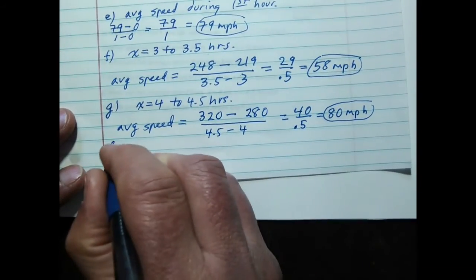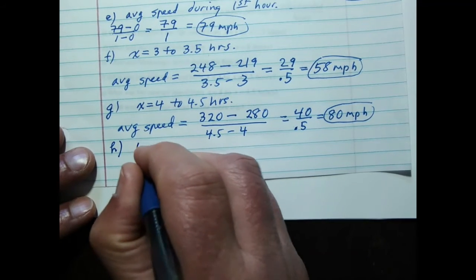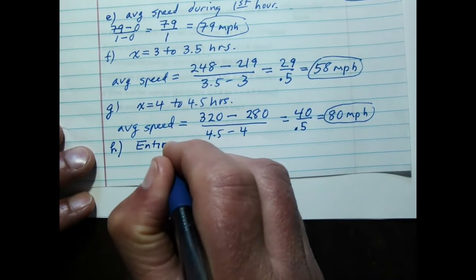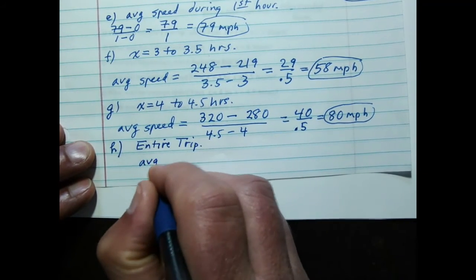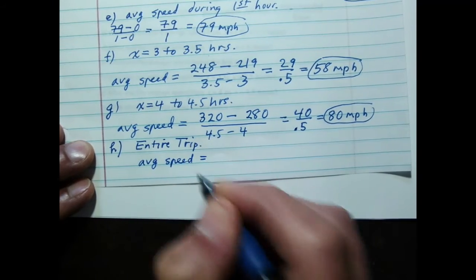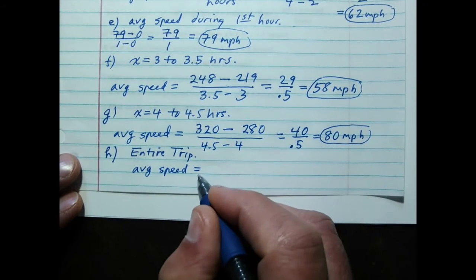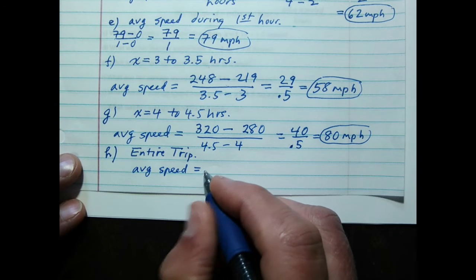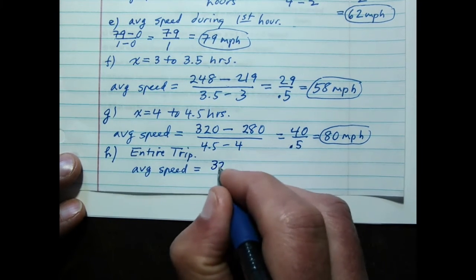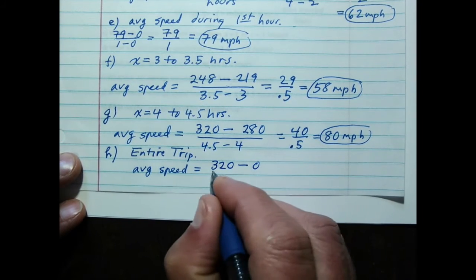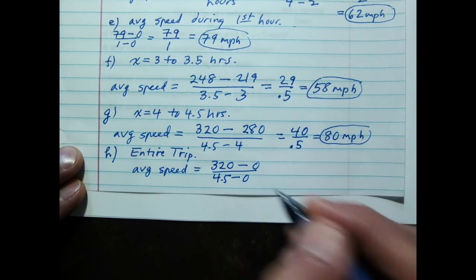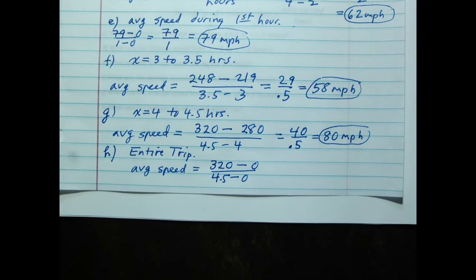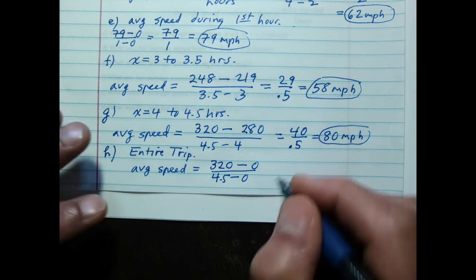And H, what was the average speed for the entire trip? The average speed for the entire trip was going to be her distance at the end minus her distance at the beginning, when she hadn't gone anywhere, divided by 4.5 hours at the end, minus 0 hours at the beginning. 4.5 hours have gone by. 320 divided by 4.5.